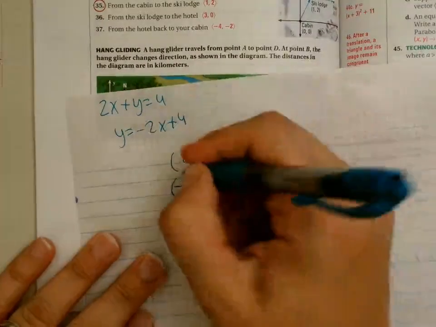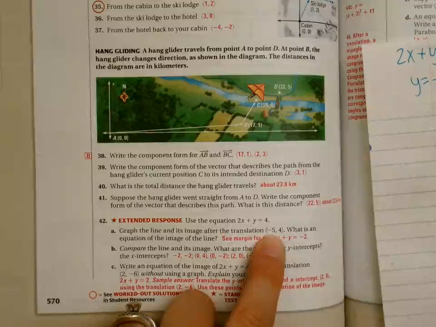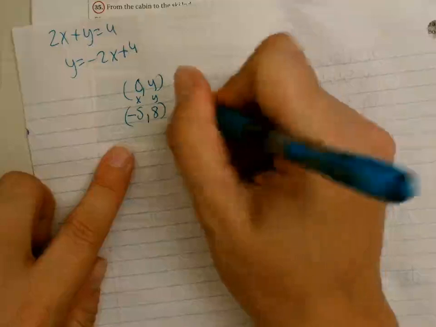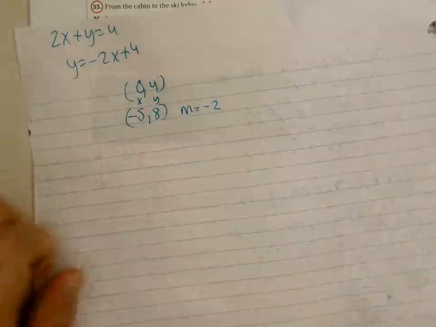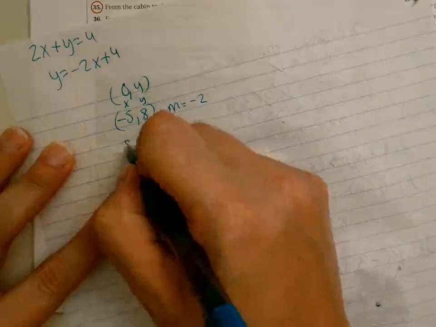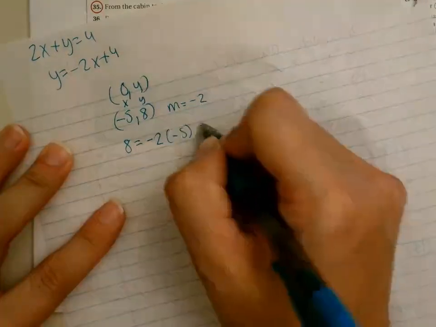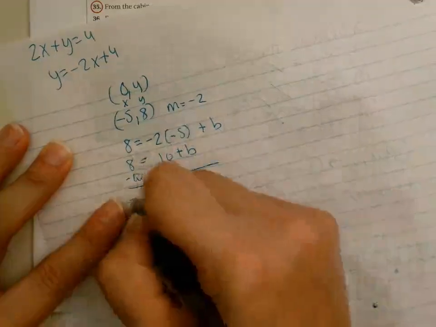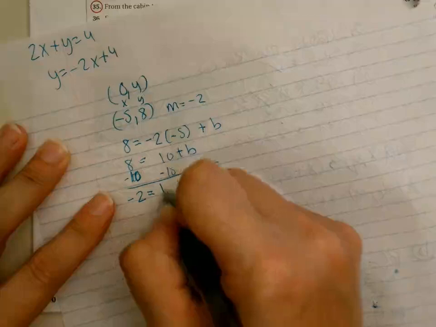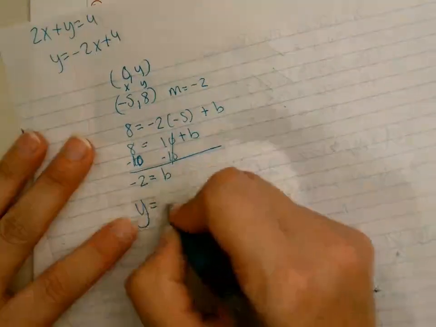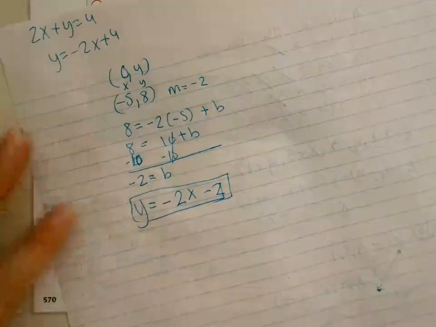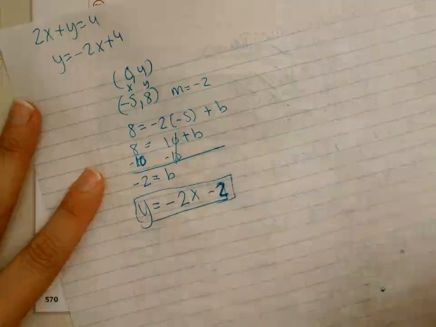This is my x, this is my y after I've translated it with this component form. So I know that I have this point, and I know that I have a slope of -2. So my equation, y = mx + b. 10 plus what equals 8? Subtract 10 from both sides, -2 equals b. y = mx + b, and that is my new equation. y = -2x - 2.